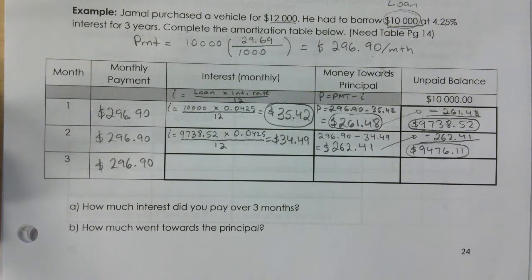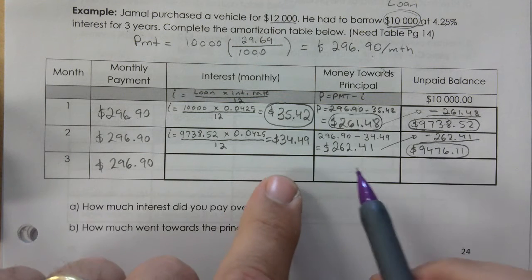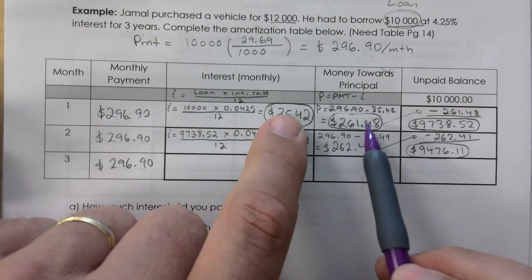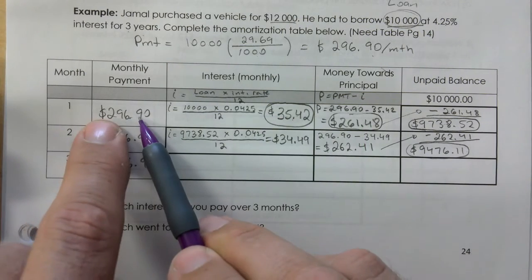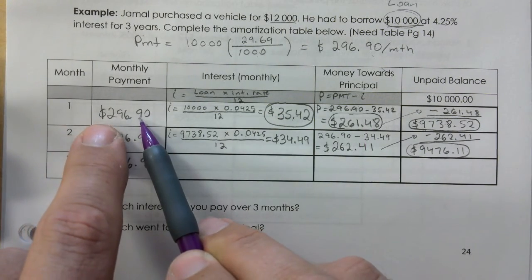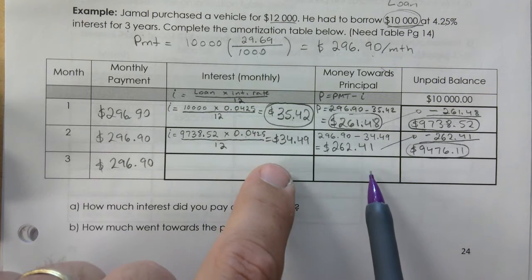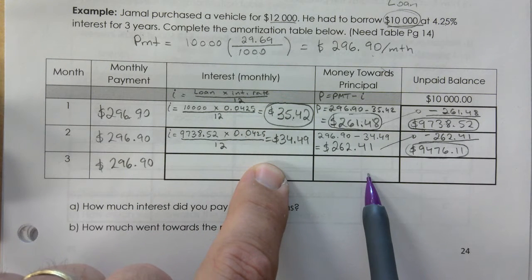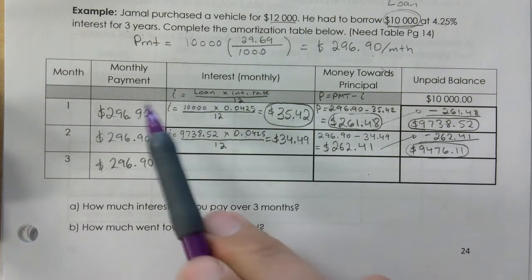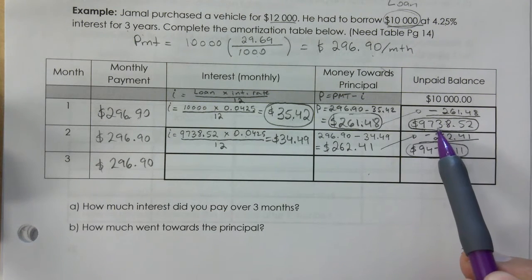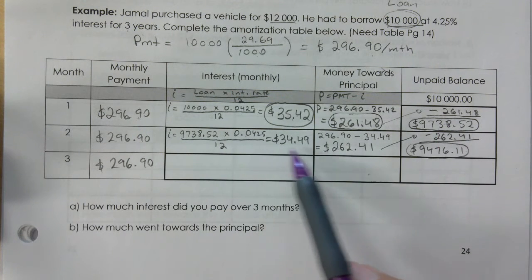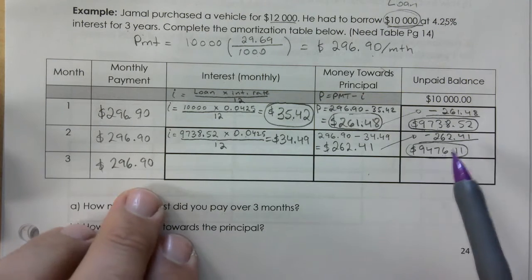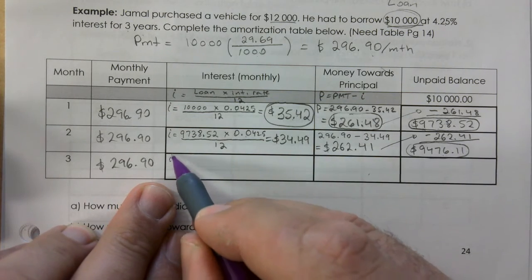Does that make sense? What's happening here in the background? I hope it starts making sense. These two numbers always add up to your payment, right? So the payment doesn't change, but these two numbers do change month after month. Okay? So you can say after the first month, you owe this much. After the second month, you owe this much. And let's do one more here.